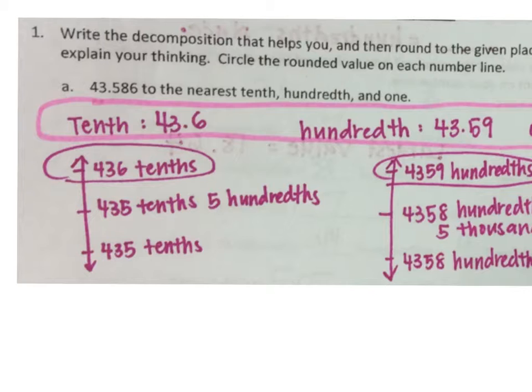Okay. For number 1 on your homework, it asked you to round 43 and 586 thousandths to the nearest tenth, hundredth, and 1. Okay, so let's look at the tenths first. Looking at rounding 43 and 586 thousandths to the nearest tenth, do I care about the thousandths place right now? No, right? I only need to look at the tenths place and the place right next to it. What's one place smaller than the tenths place?